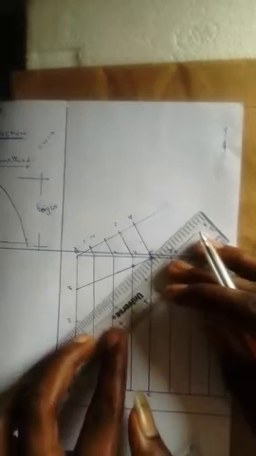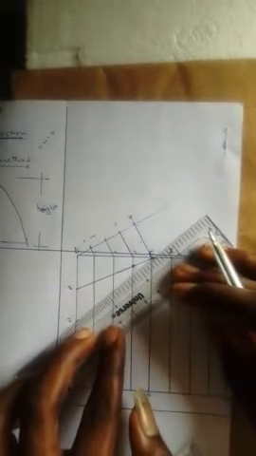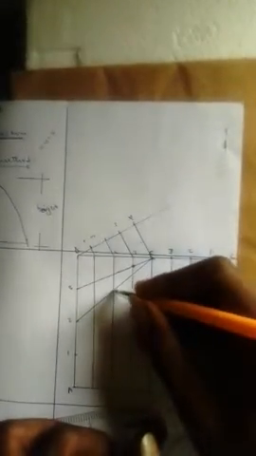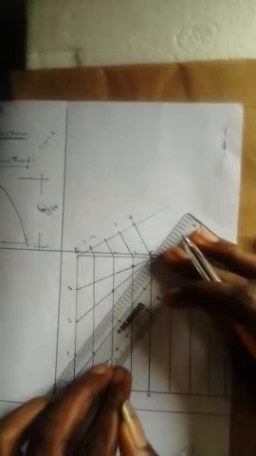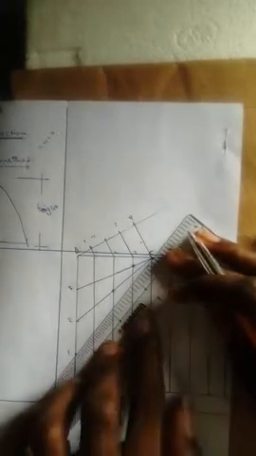Now I'm going to 2. You project a line from E to 2, and where it intersects with vertical line 2, indicate the point, and then it's going all the way to 1. Where it intersects with vertical line 1, indicate the point.